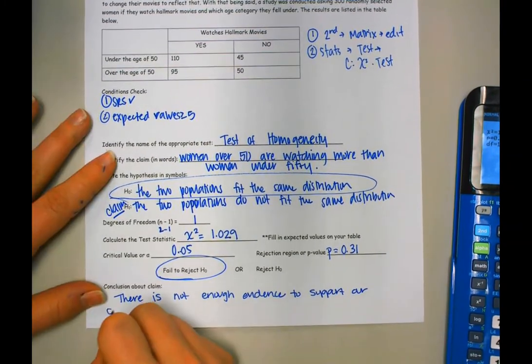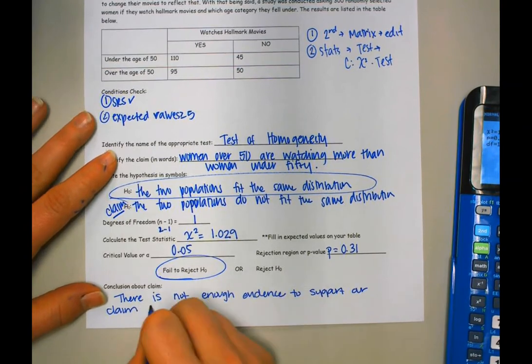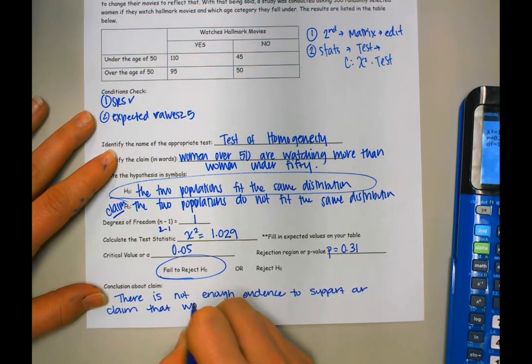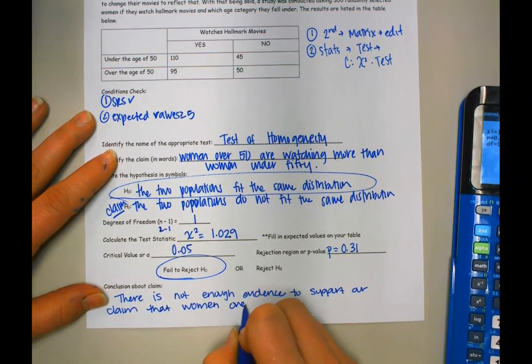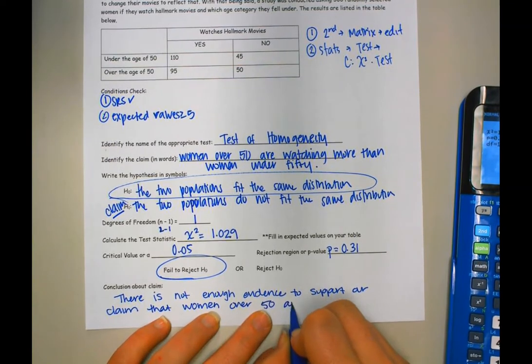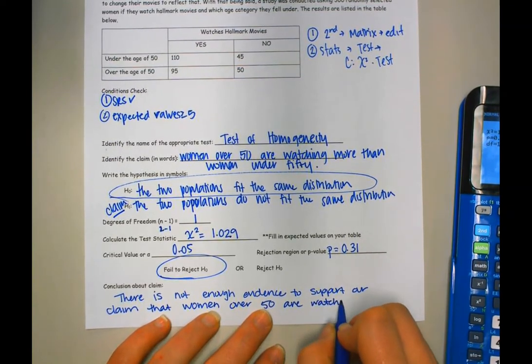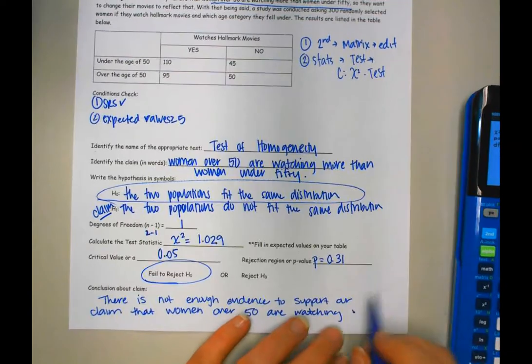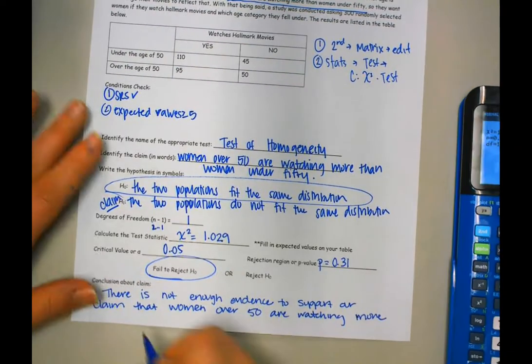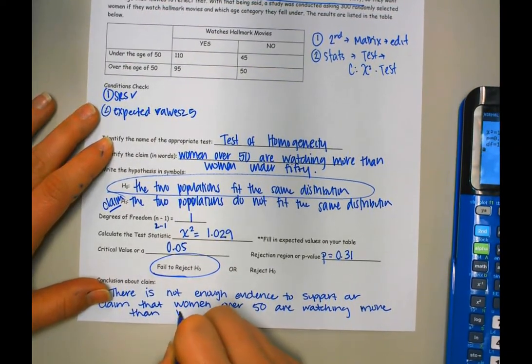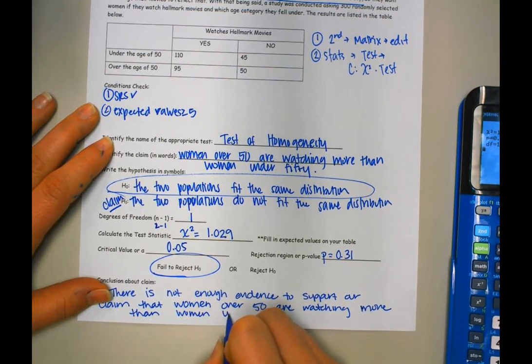So there's not enough evidence to support our claim that women over 50 are watching more than women under 50.